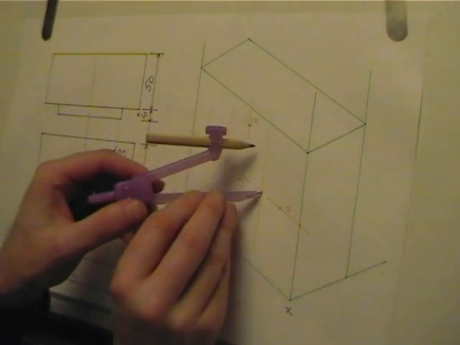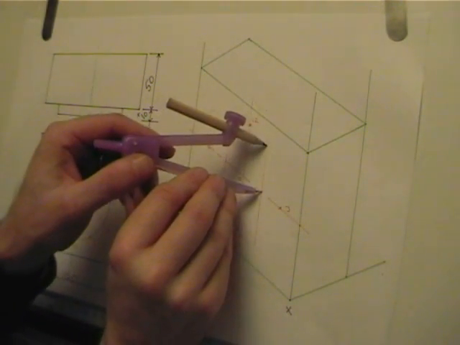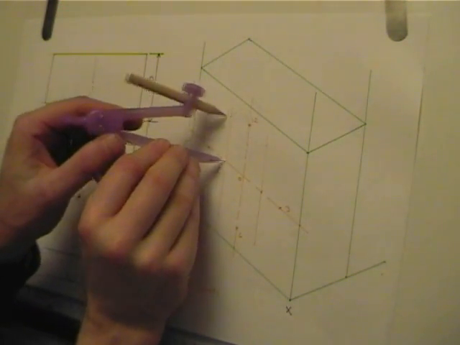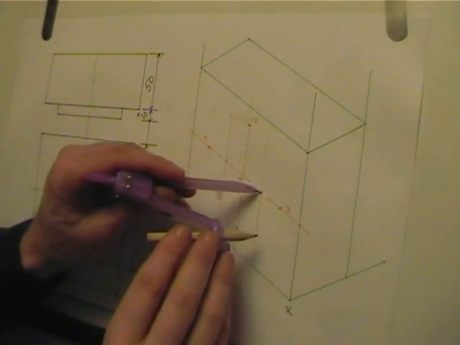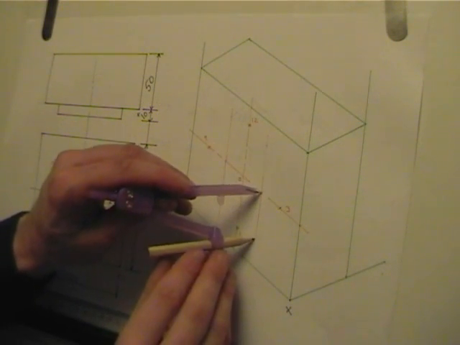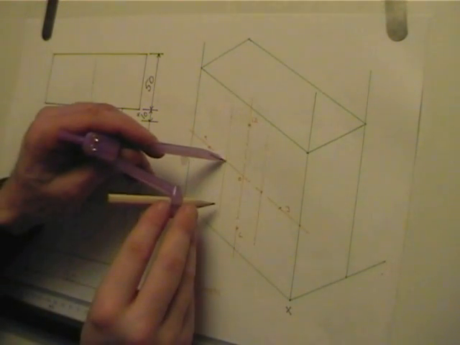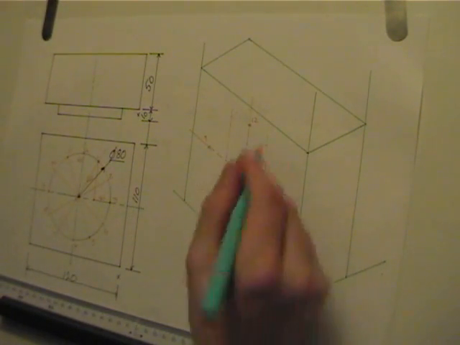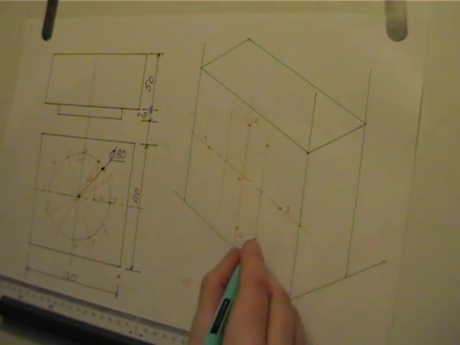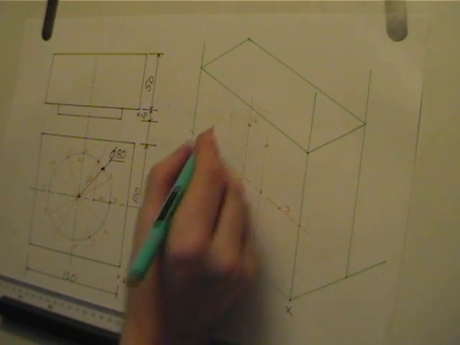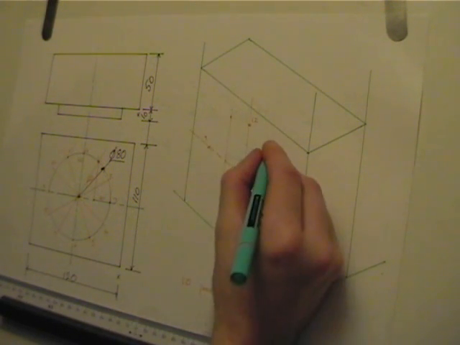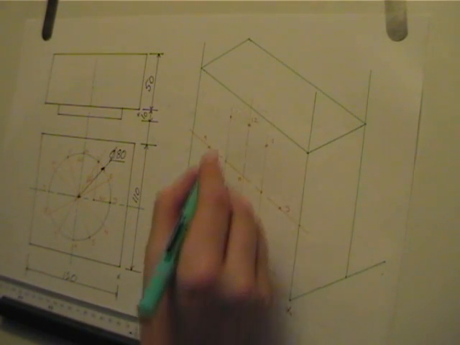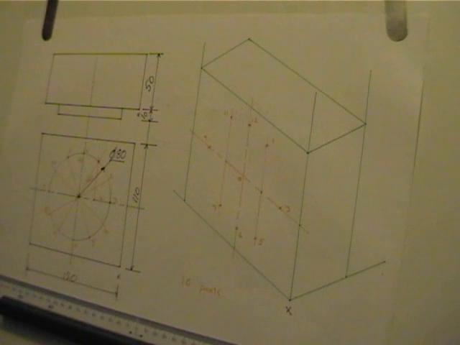Take that distance across, step it off. At the same time I can step off point number 11. At the same time I can turn my compass round and I can step off point number 5 and also point number 7. So I've now got myself another 4 points which I can number. Number 1, number 5, number 7 and number 11.